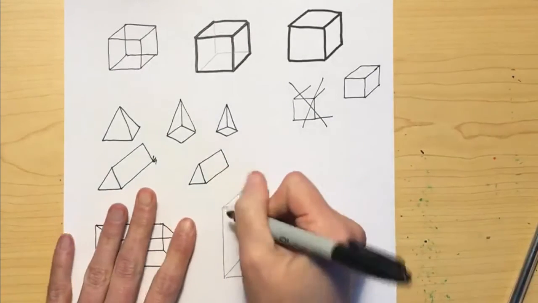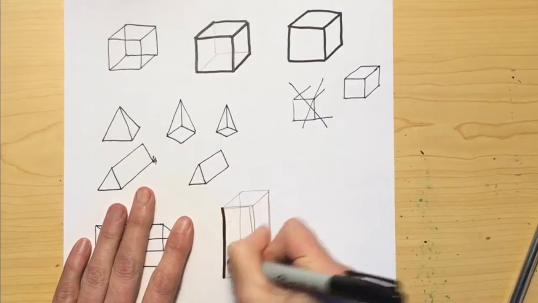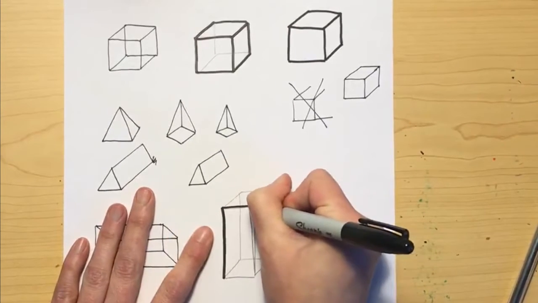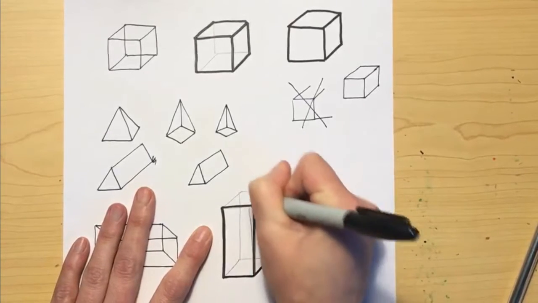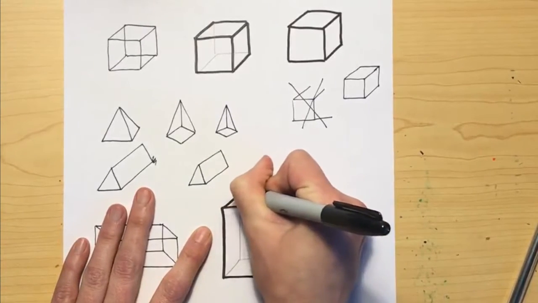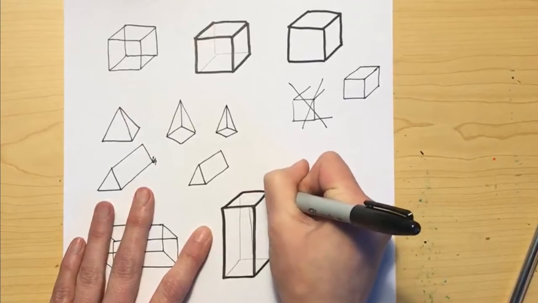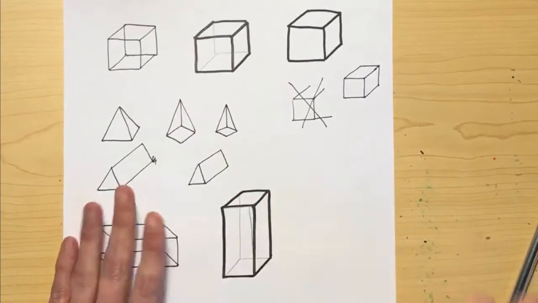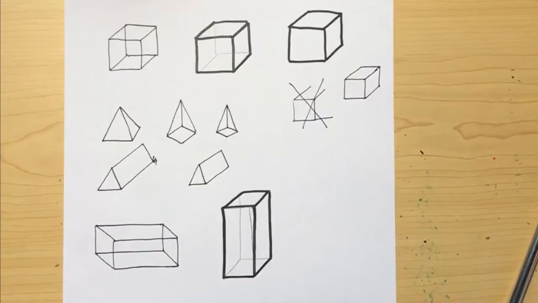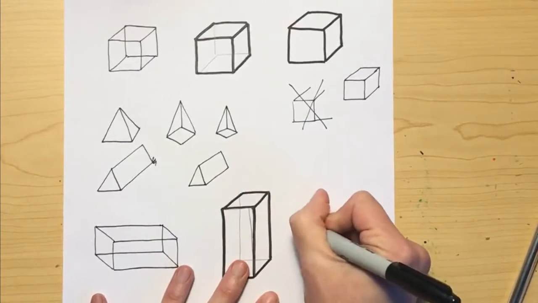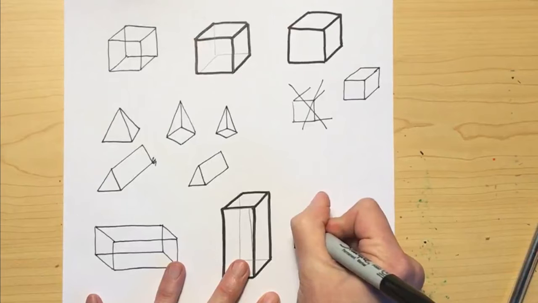Now I'm grabbing my Sharpie so that we can trace over the lines we want to keep. We start by keeping our first rectangle. Keep all your diagonals except that inside corner, and then keep your back edges. You can erase those pencil lines if you want. Now let's try it without pencil.